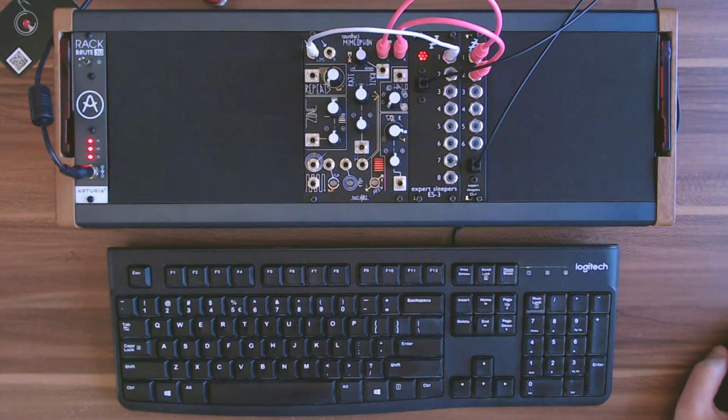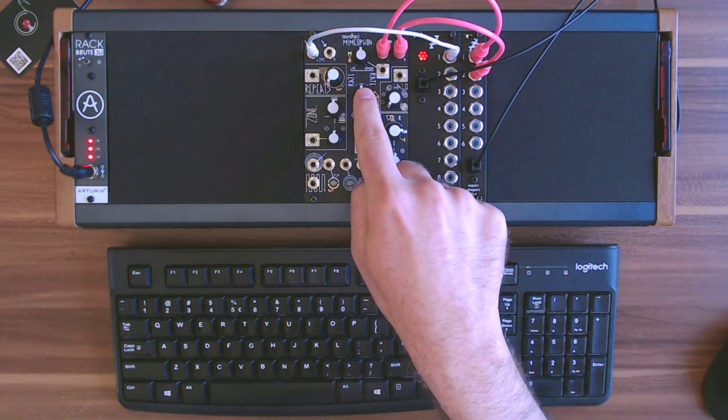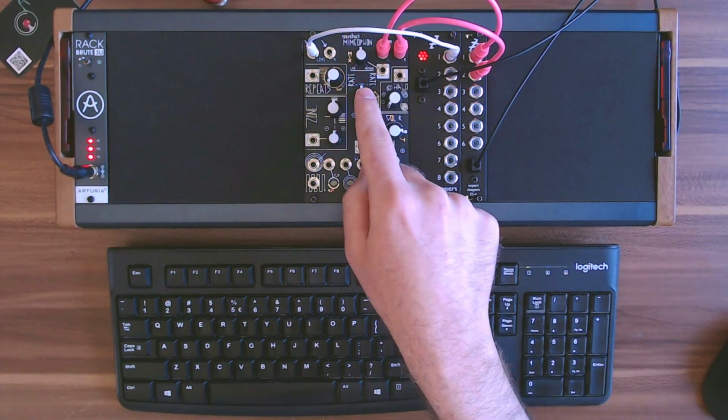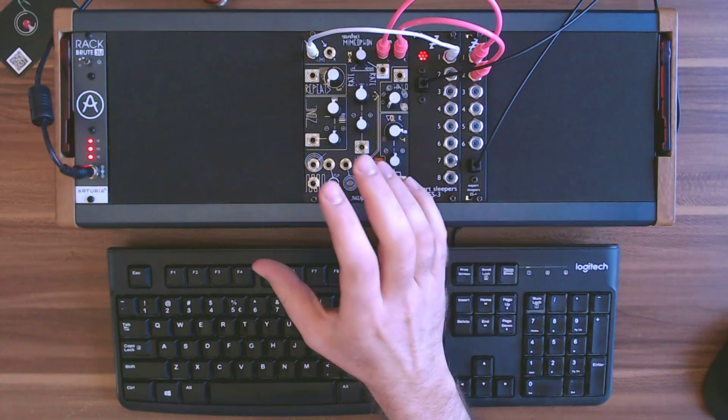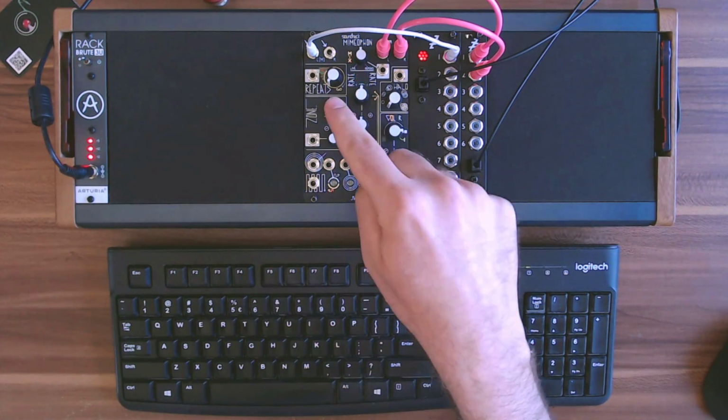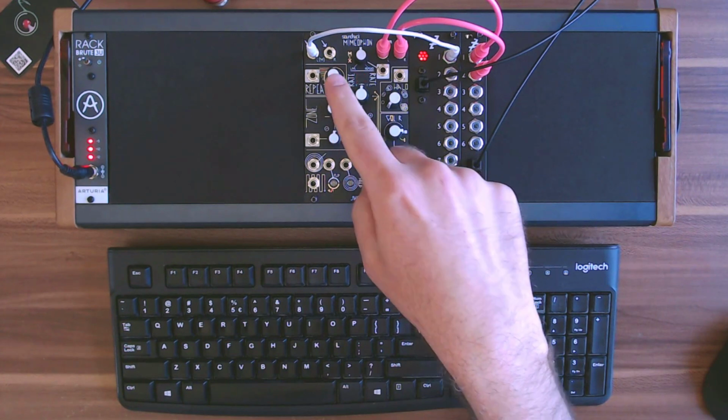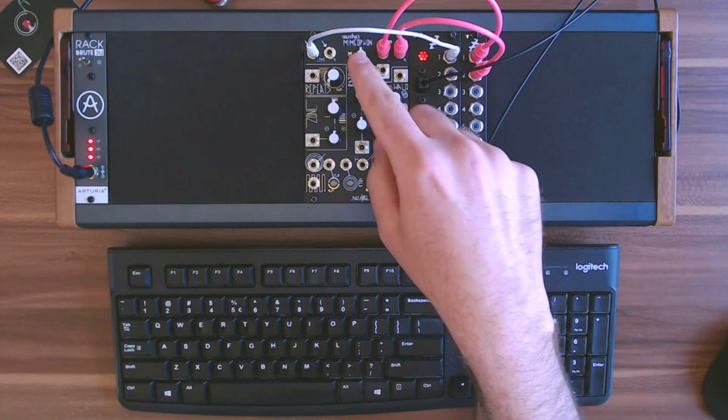Very nice. Then we have the zone and rate controls, with which we can set the distance or time between each repetition, and the zone will be coarse control and the rate will be fine control.